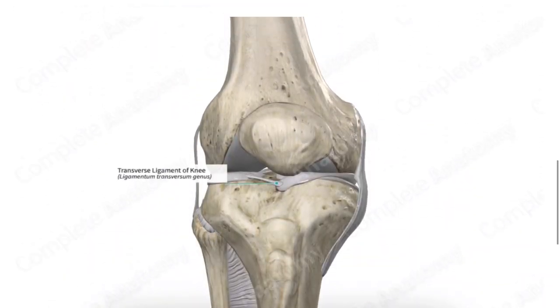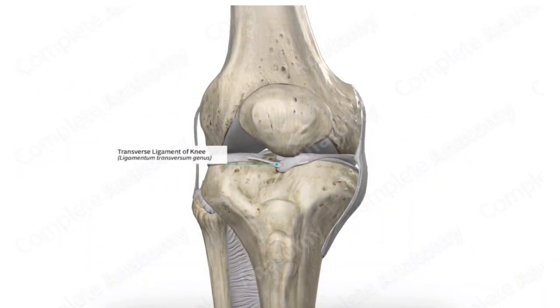You can see here the transverse ligament of the knee. If you look at the image, this ligament is also known as the ligamentum transversum genus. Its main function is that it connects both menisci anteriorly.